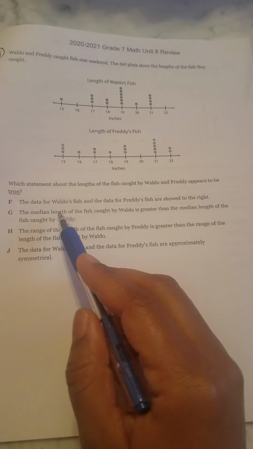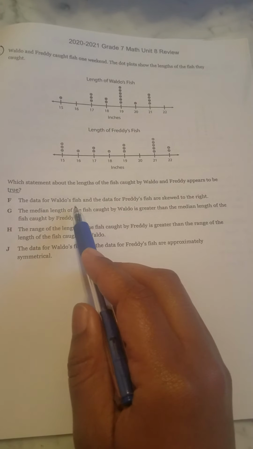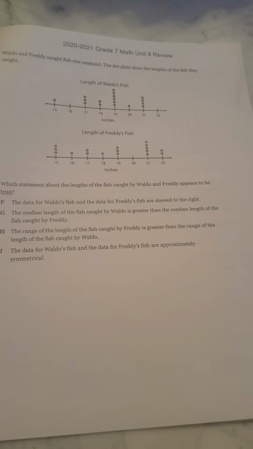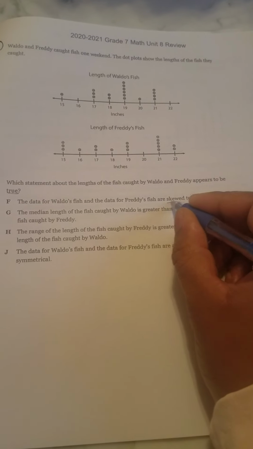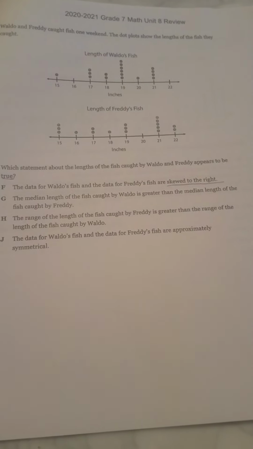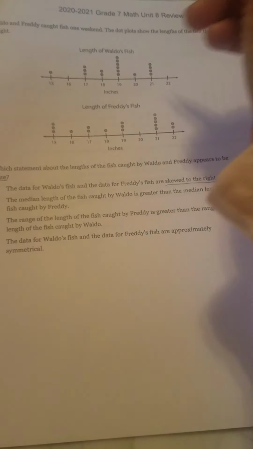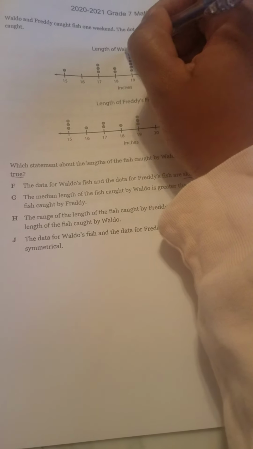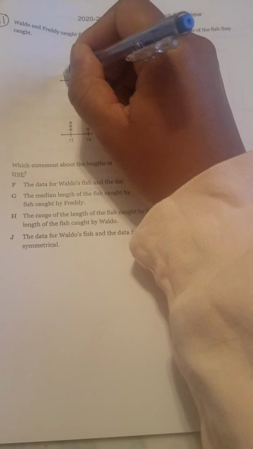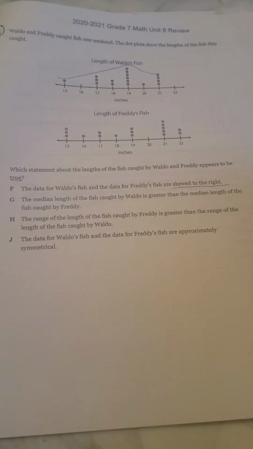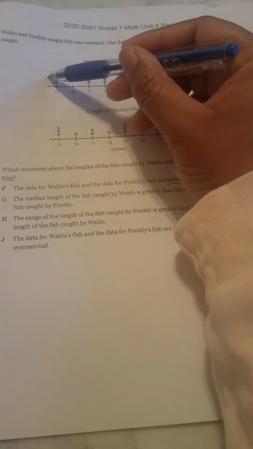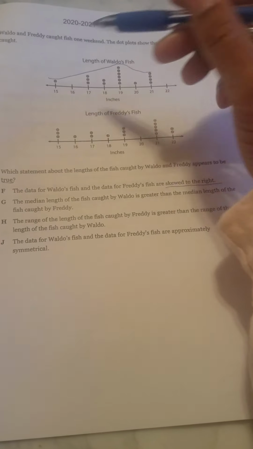Okay, so F says that the data for Waldo's fish and the data for Freddie's fish are skewed to the right. Okay, remember the tail goes to the right if that's the case. So if I draw on top of this a line at their peaks, I see that the tail goes down to the left, so that would actually be skewed left.